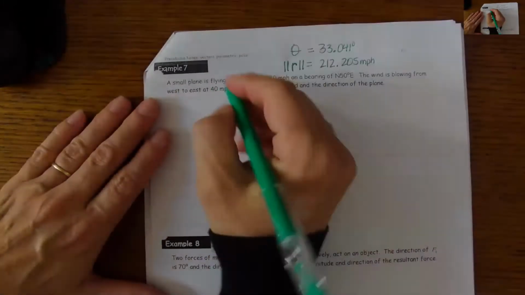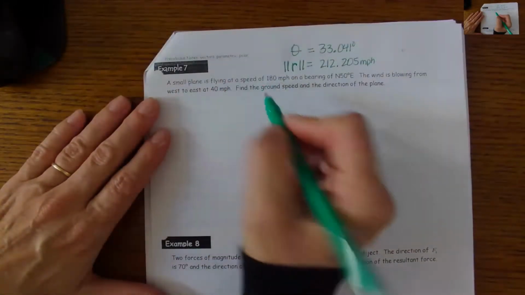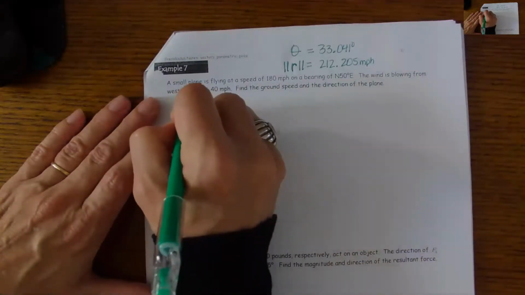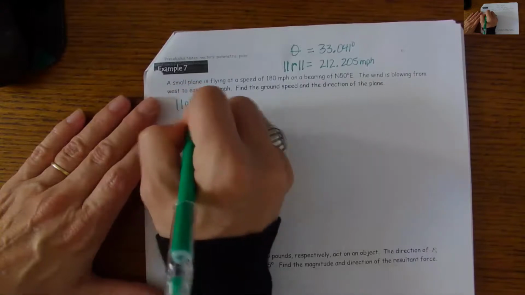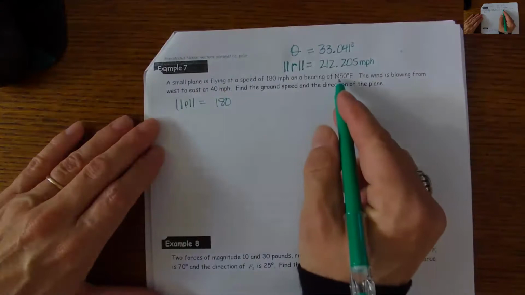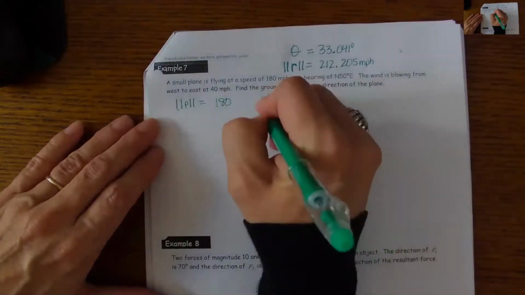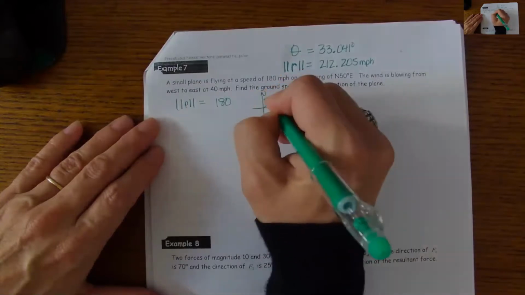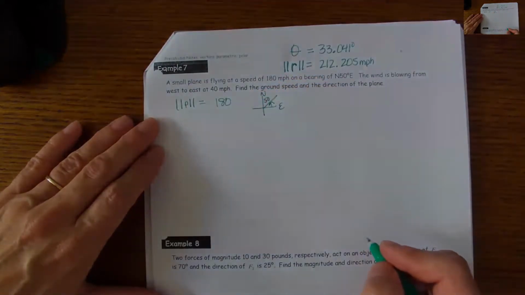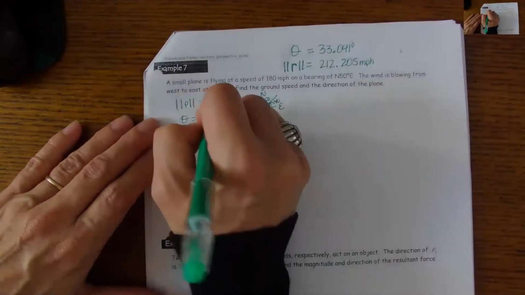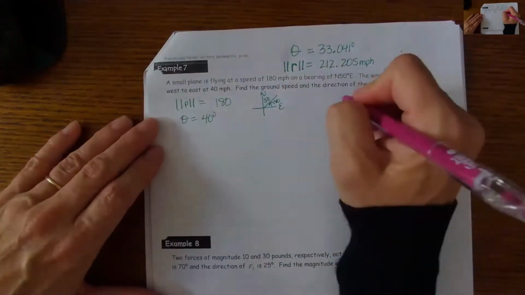Okay, so a small plane is, so let's do vector P, right, is 180, north 50 degrees east. So there's north, there's east, north, 50 degrees east. So what number are we actually going to use? We're going to use 40. So theta equals 40.